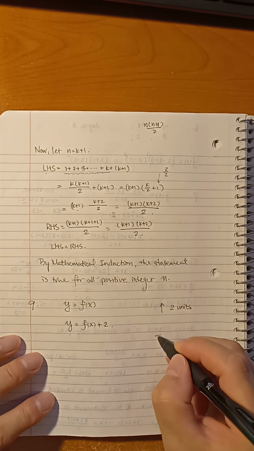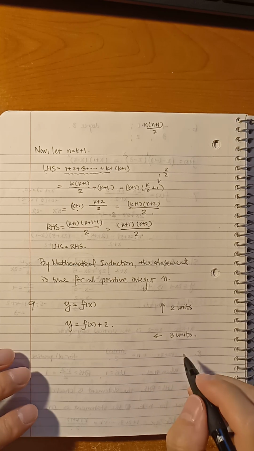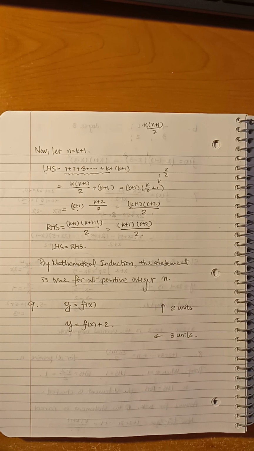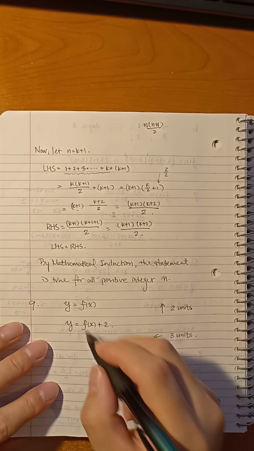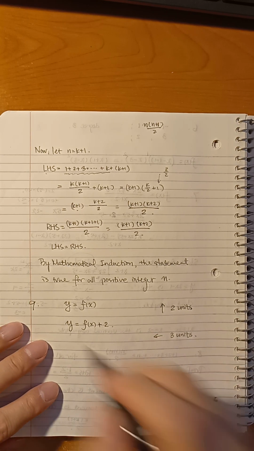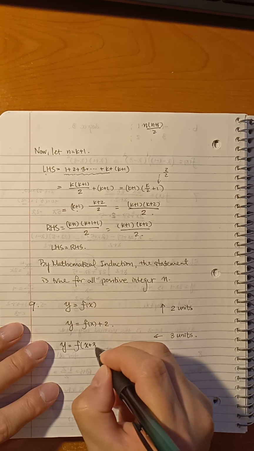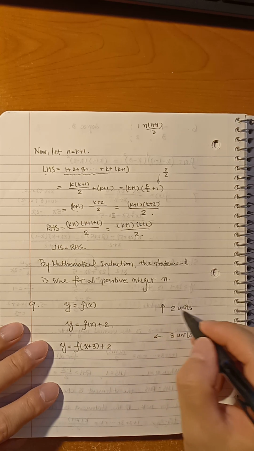Horizontally left 3 units. Whenever you see this to the left, it is x plus 3. So it's y equals f of x plus 3. And plus 2, because I already finished this step, so I copy the plus 2.